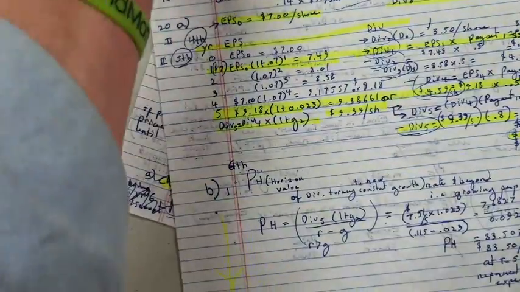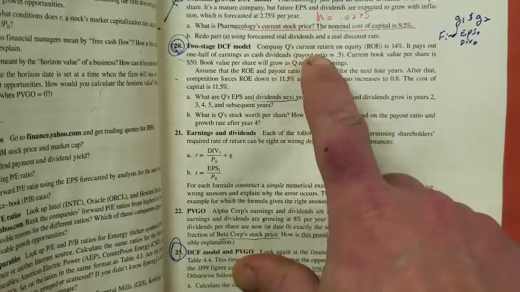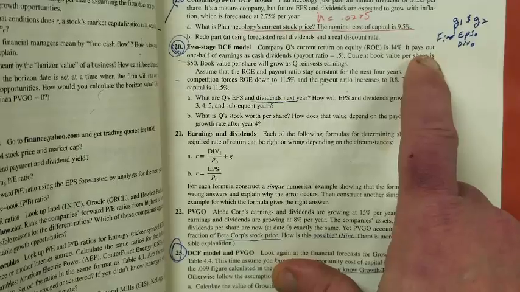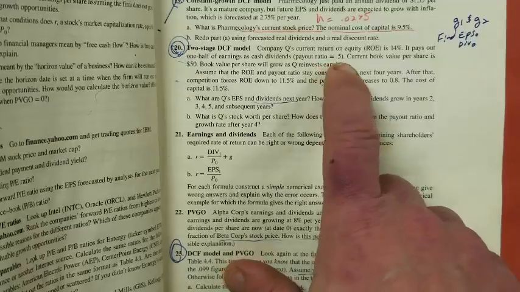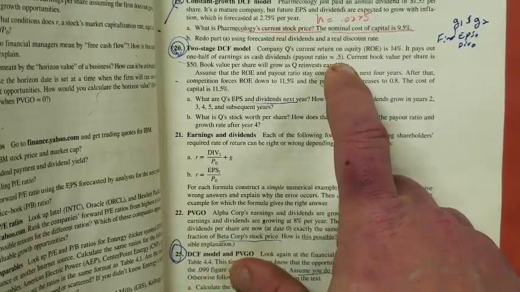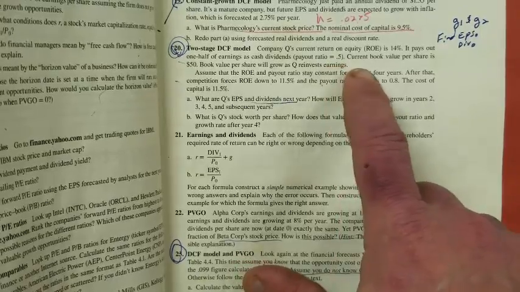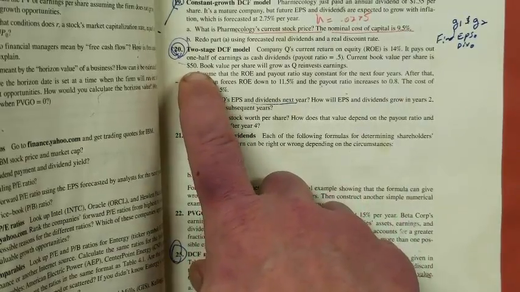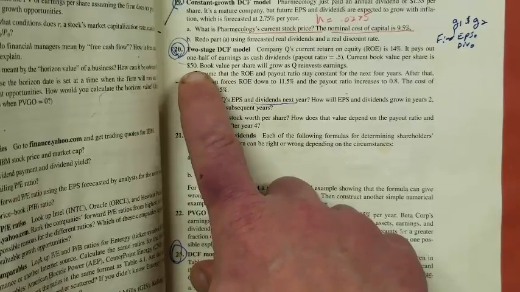Okay, on to number 20, the two-stage model. Number 20 says company Q's current return on equity is 14%. It pays out 1/2 of its earnings as cash dividend. The payout ratio equals 50%. Payout plus retention, or plowback ratio, equals 1. Current book value per share is $50, and that comes from the balance sheet on the equity side, down to a per share basis.